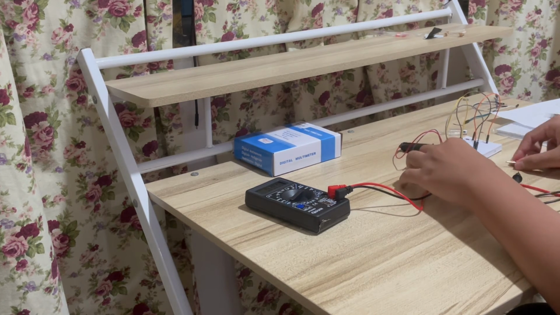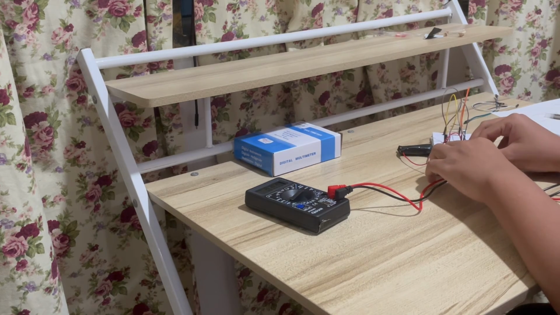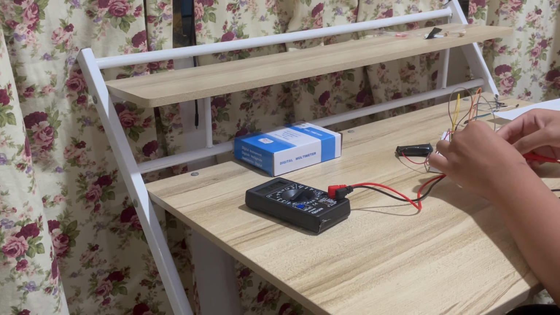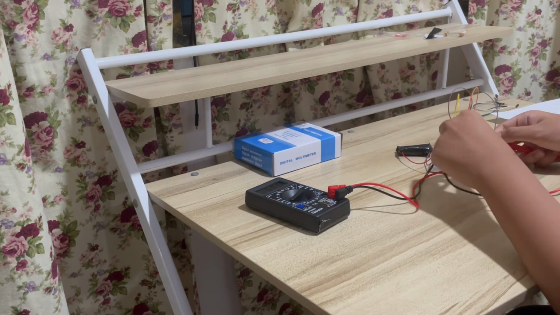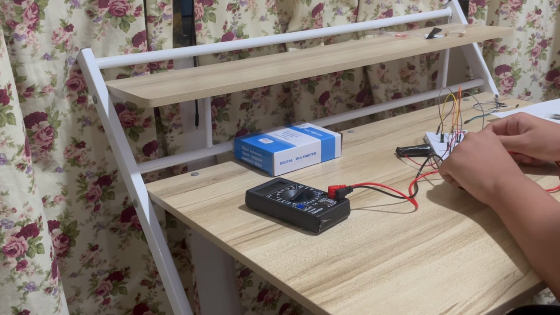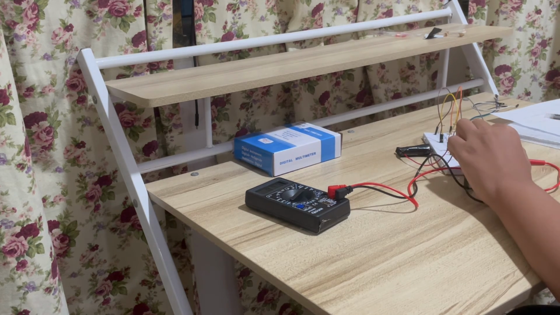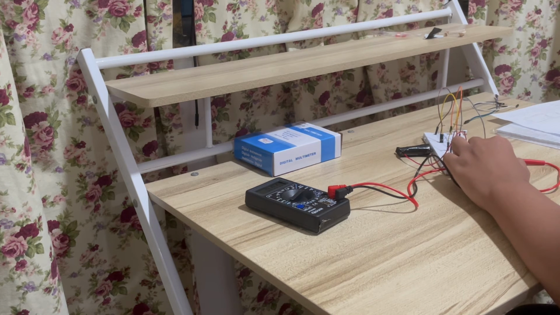Next, I will check the current of the circuit at points J and K. This point, 1.08.